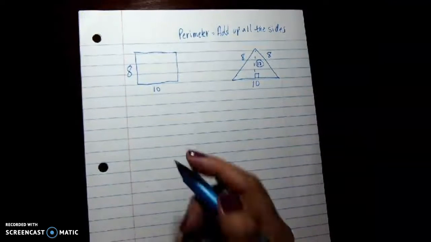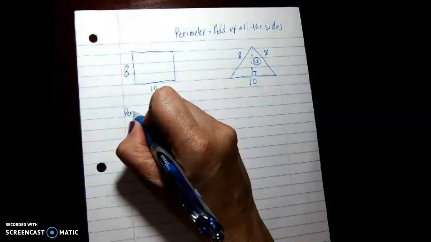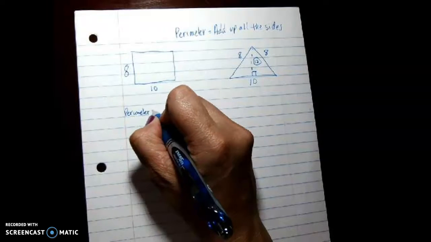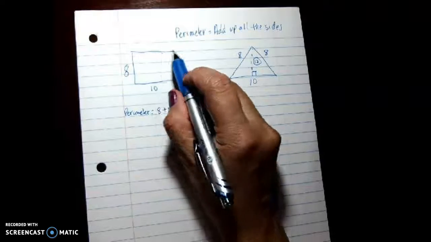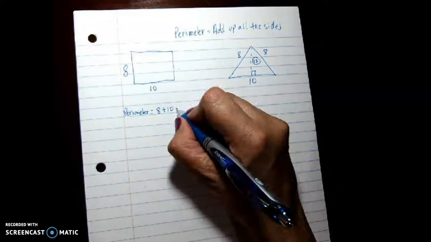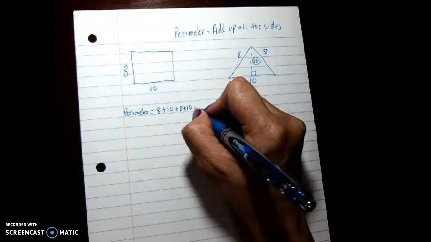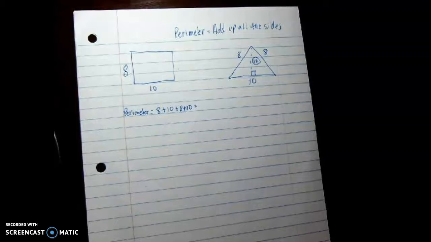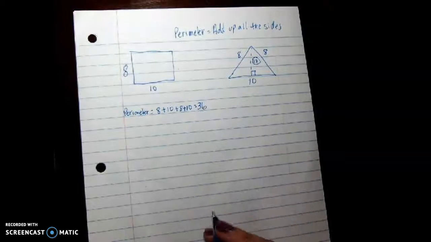All right, so for the perimeter of a rectangle, 8 plus 10, remember, and it has other sides, they're not going to always give a number. 8 plus 10 plus 8 plus 10, add those up. You use your calculator. And we get 36. The perimeter is 36.